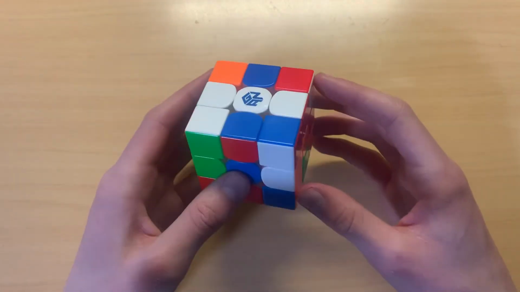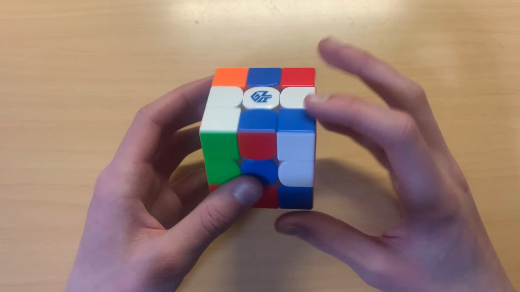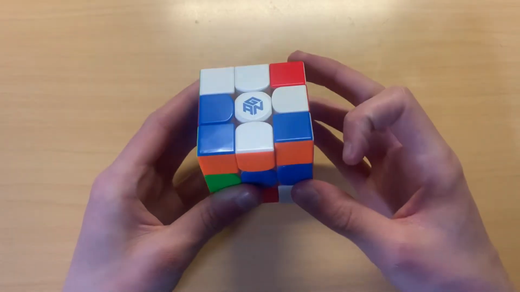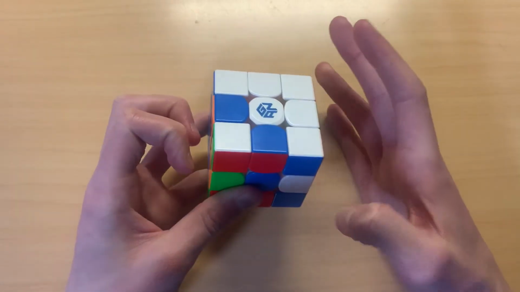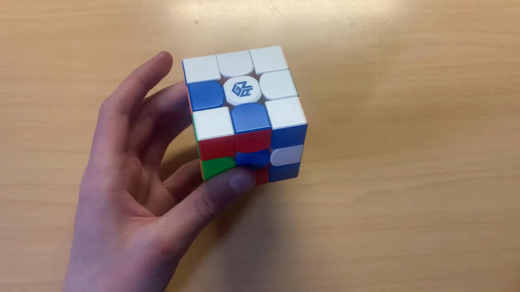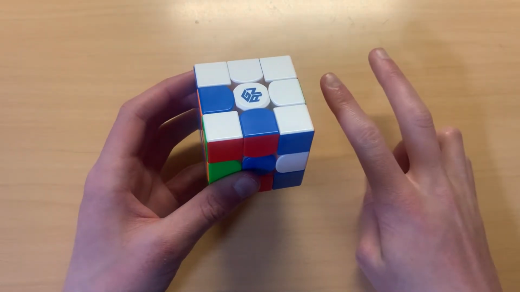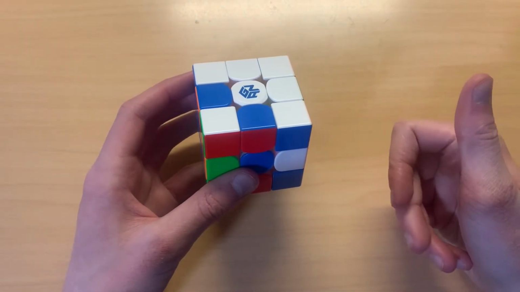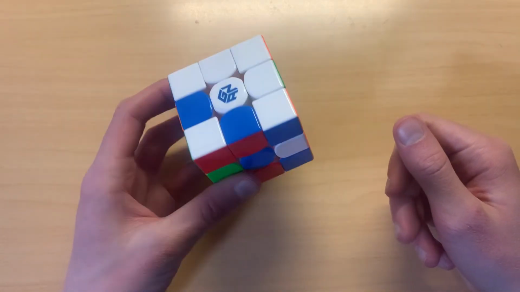So this one is called a sune. So this one goes R, U, R prime, U, R, U2, R prime. Most people already know that, so I'll just be teaching the second look. So after doing corner orientation, we're going to do edge separation in one algorithm.